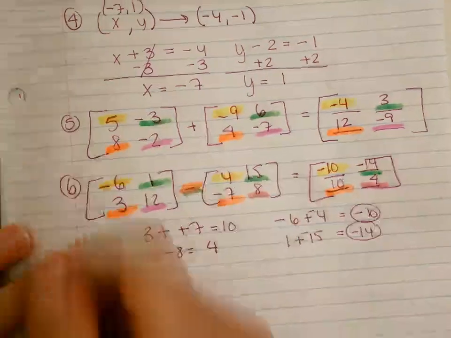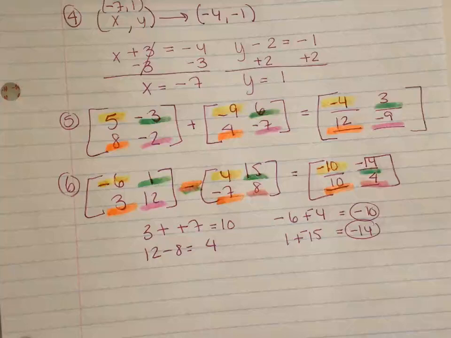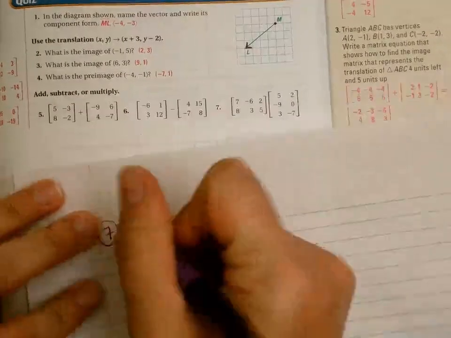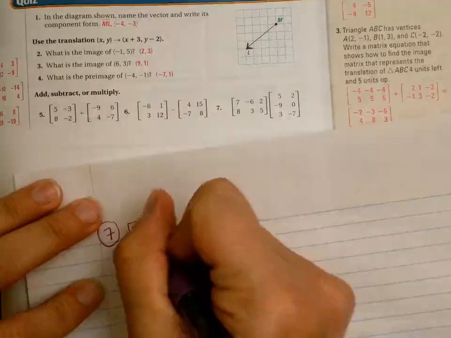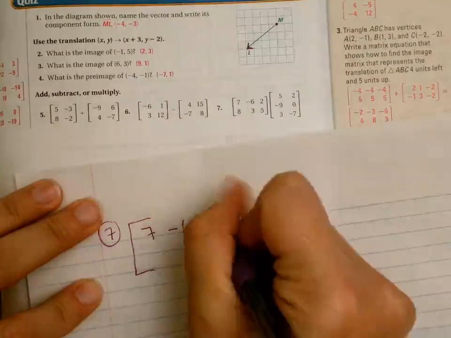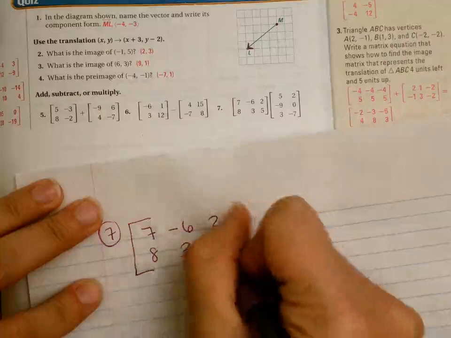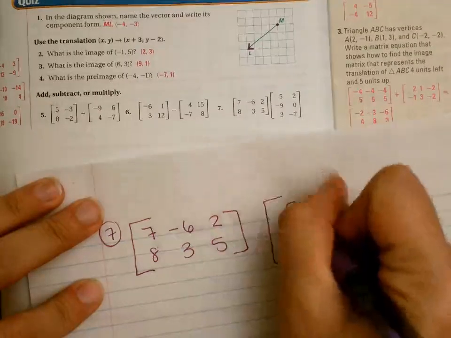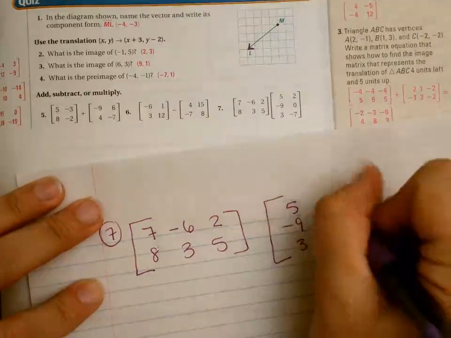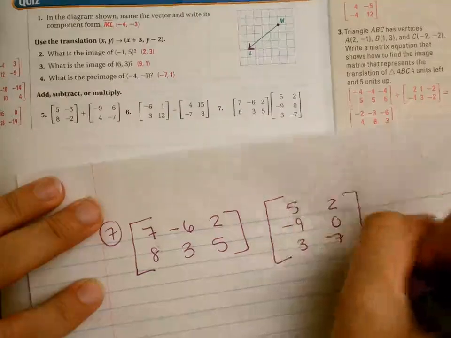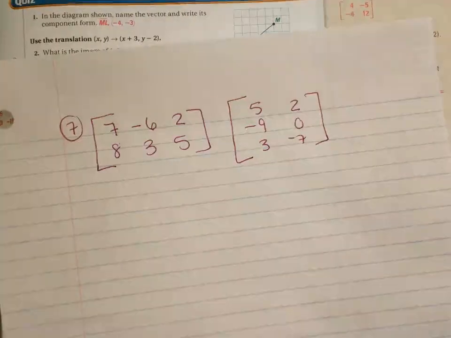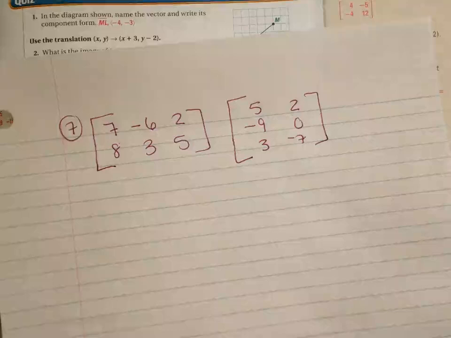And our last problem is number 7. This one is a multiplication problem. We have 7, negative 6, 2, 8, 3, 5, and we're multiplying it by 5, negative 9, 3, 2, 0, negative 7. All right, so when you are multiplying, they do not need to be in the same setup, but you do need to check something.